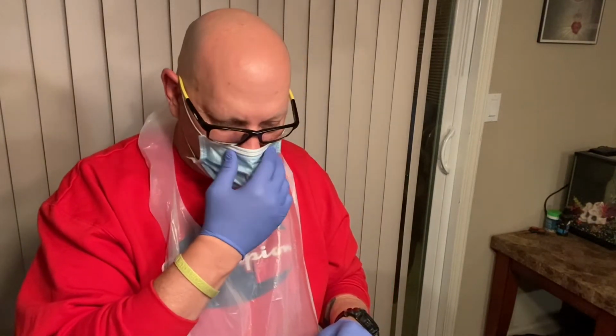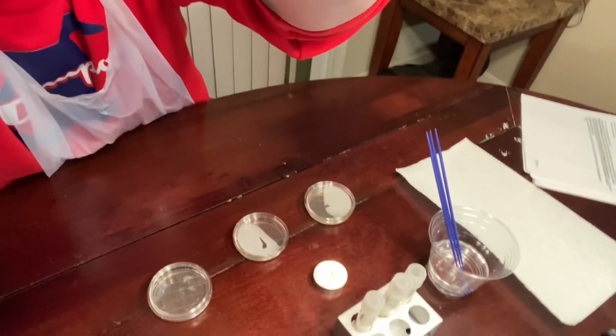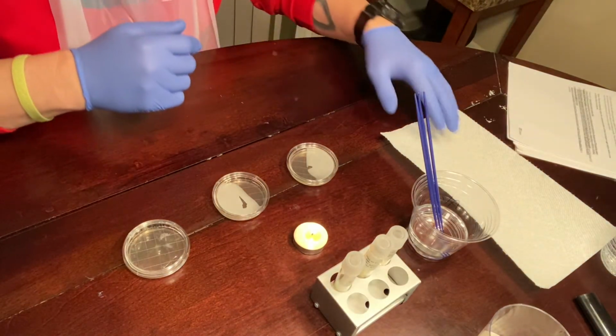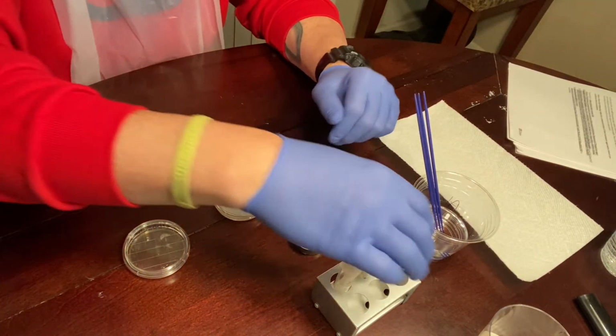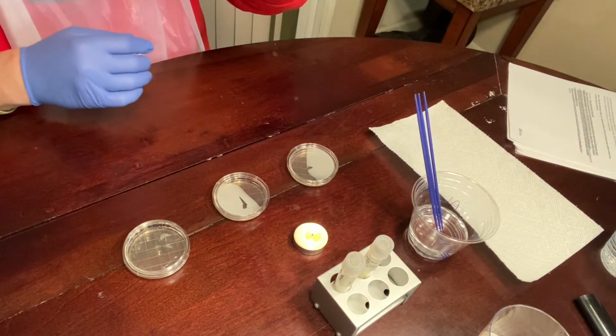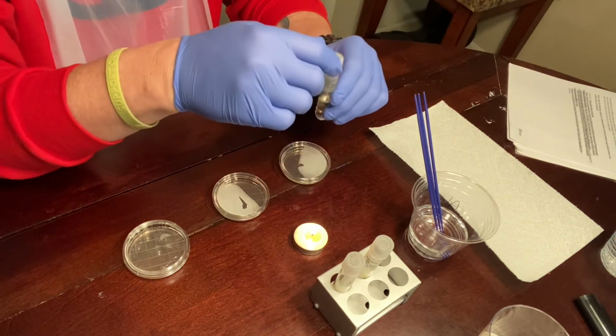And so we're just going to transfer some bacteria from the tubes to the petri dishes here. Let me adjust my camera a little bit. So this is the first one. I have the E. coli here. And I'm going to transfer to this dish.